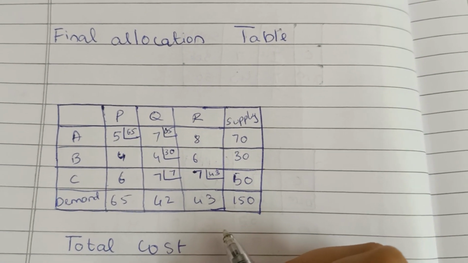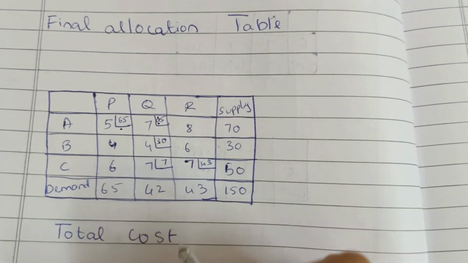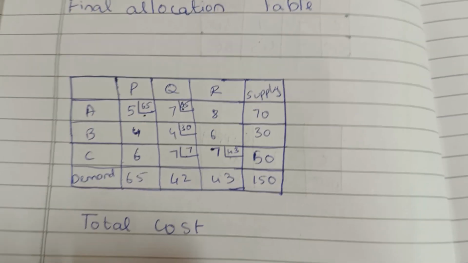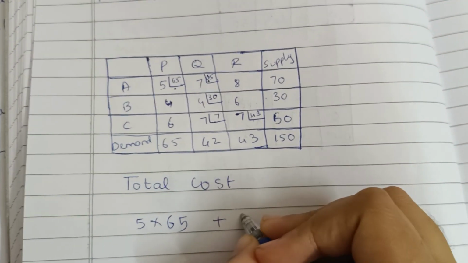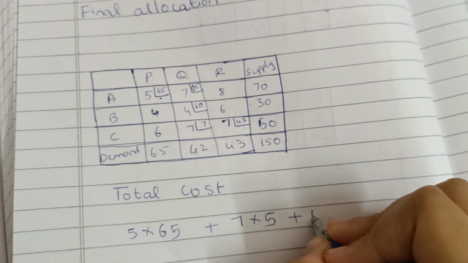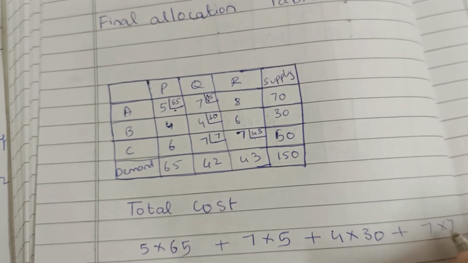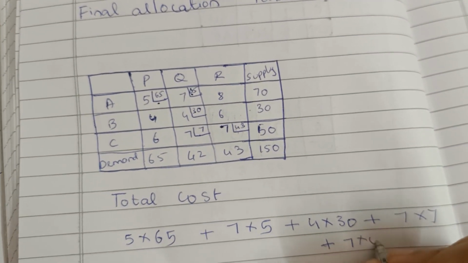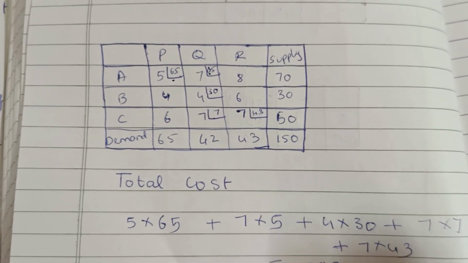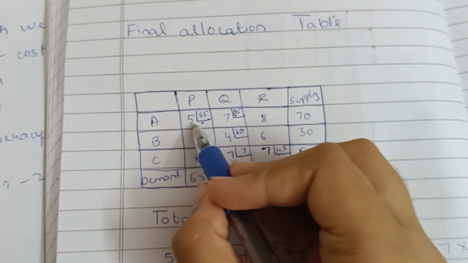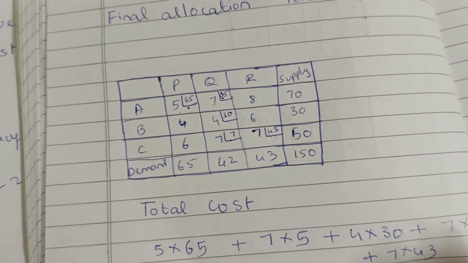Write the final allocation table as given in the question and write whatever we have allocated for each element. Then calculate the total cost, which gives 5 into 65 plus 7 into 5 plus 4 into 30 plus 7 into 7 plus 7 into 43. This gives 180. So this is the total cost. We got this like this: 5 into 65, 7 into 5. Same like that, calculate the total cost.